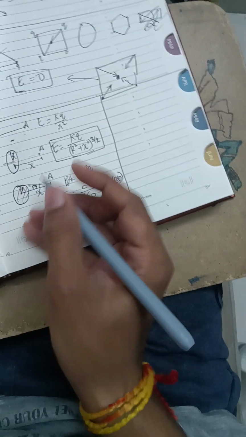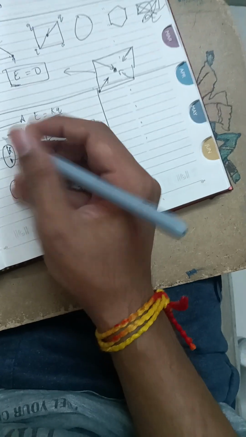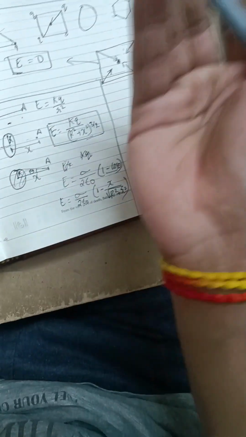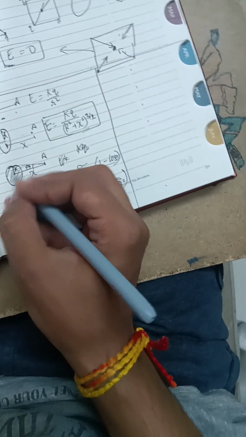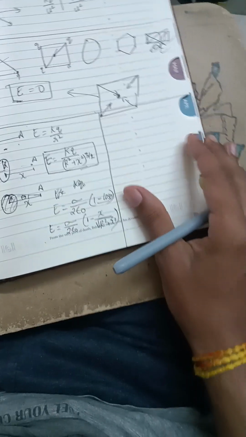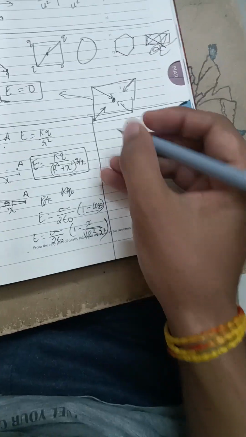What is the difference between a disc and a ring? Inside a ring there is hollow space and a disc is filled, like a coin is filled, right? So I have drawn it like this. R is this and x is this. You have to find this formula. Now you will be wondering what this sigma is. One more term will come, lambda.